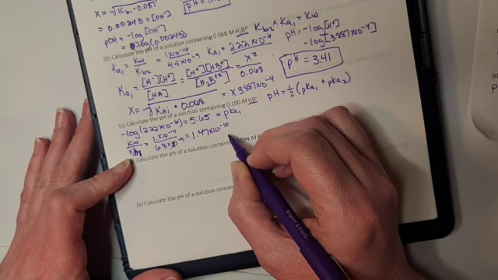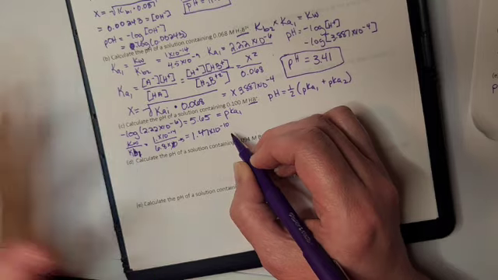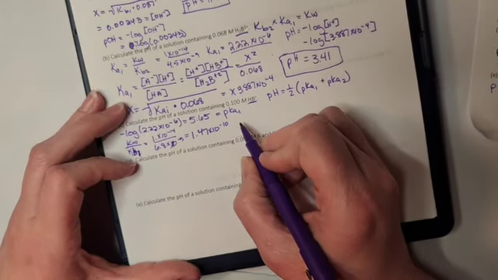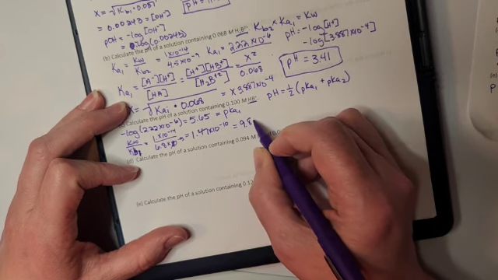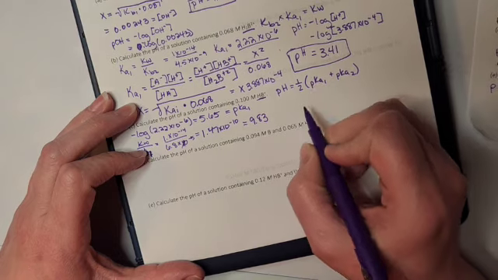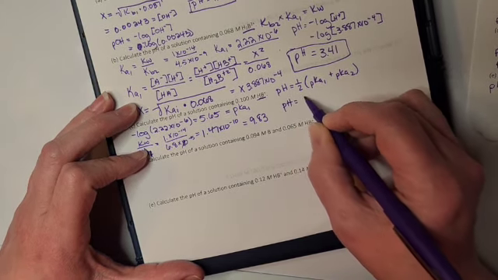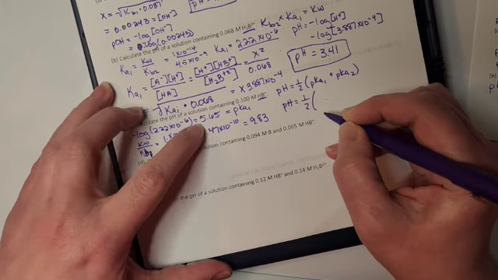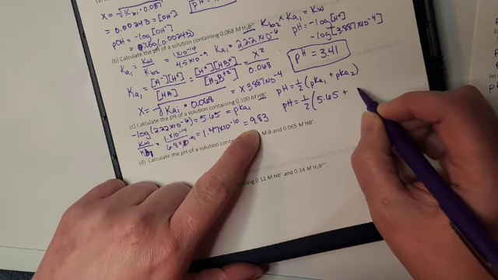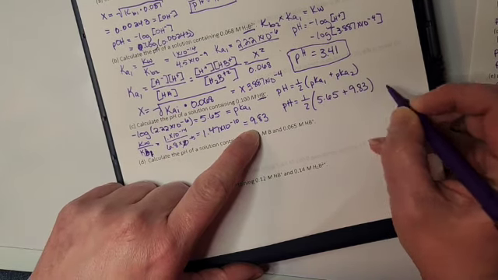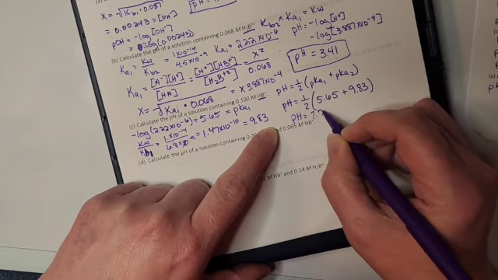And then we take the negative log of that to get our pKa2 value, okay? And that is going to equal 9.83. All right. So now we're going to plug all of this into this equation. Our pH is going to equal 1/2 of our pKa1 plus our pKa2, and that is going to give us a pH of 7.74.